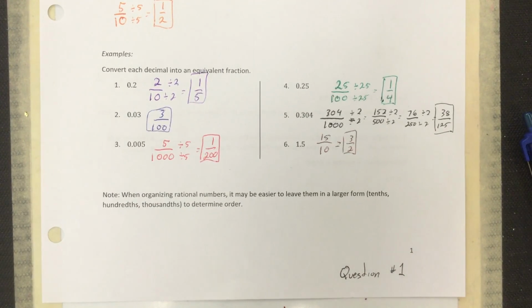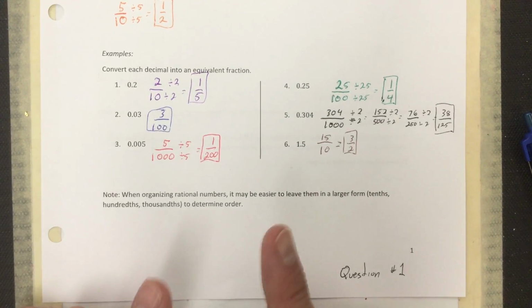All right, now based on that, I'd like to do question 1, and that is just changing a decimal into a fraction and making sure to simplify it into lowest terms. I want you to always go into lowest terms.